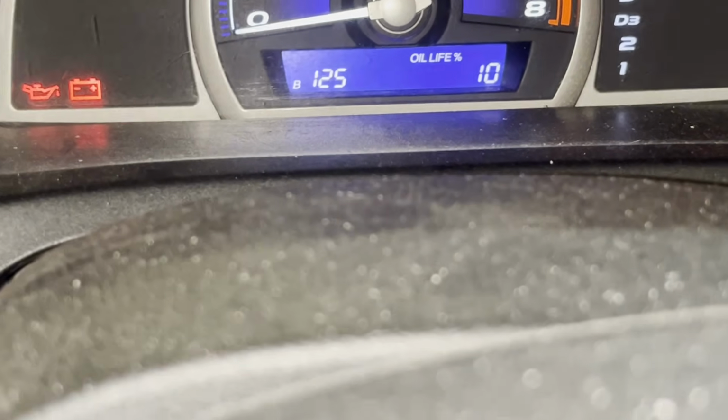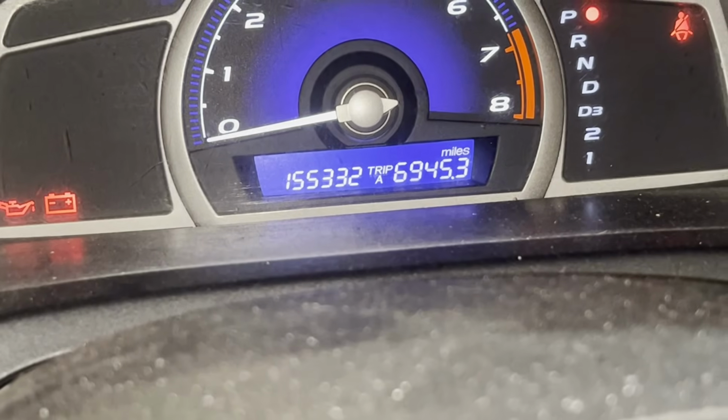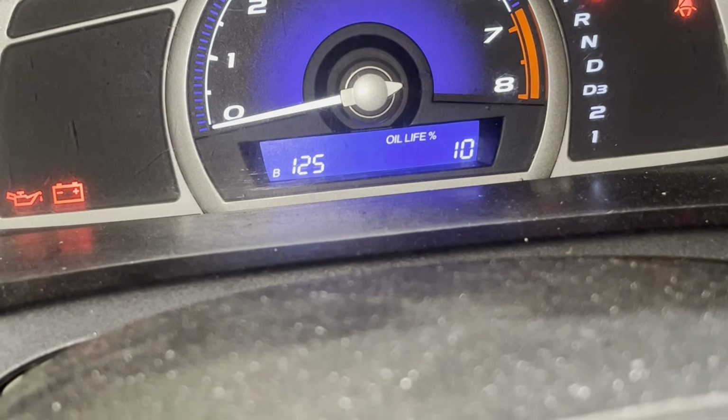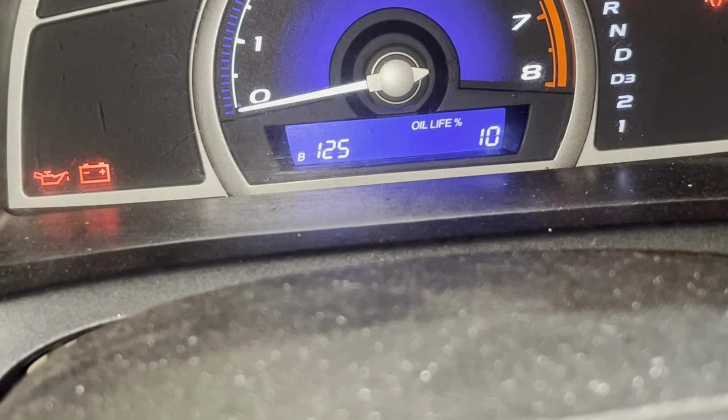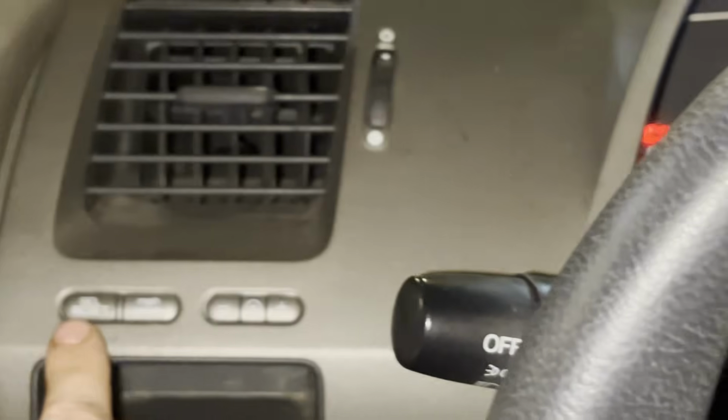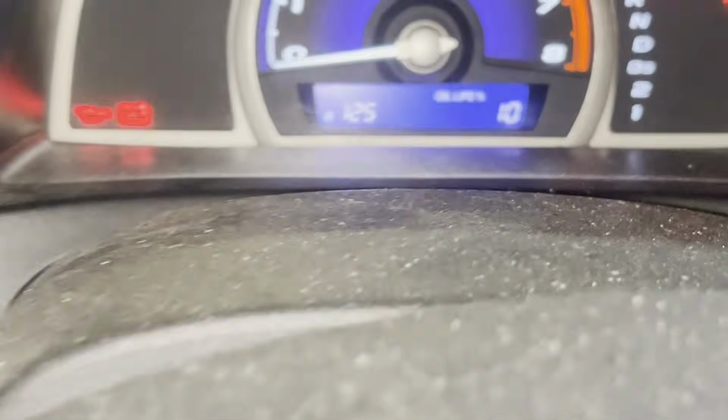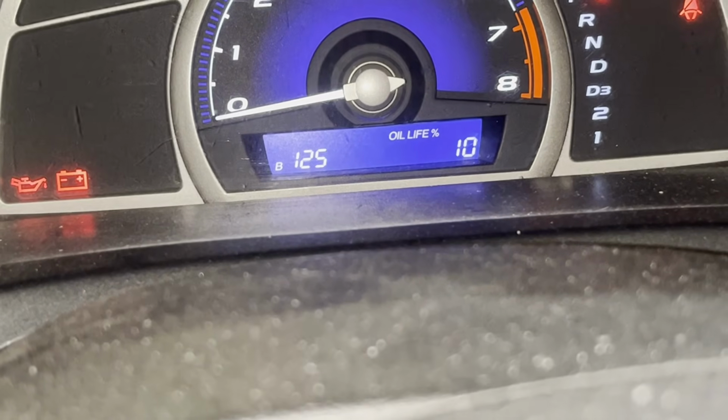If you don't see it, you need to press the select button over here on the left side of the console until you get to the little screen showing oil life percent. And then to reset it, you just hold down this select button for about 10 seconds until that starts to flash.